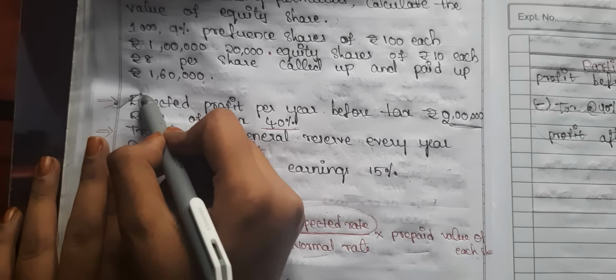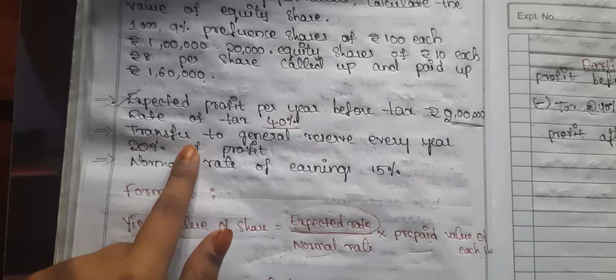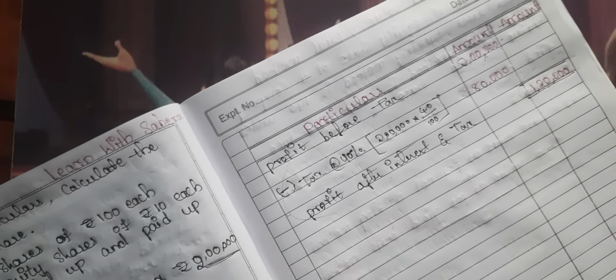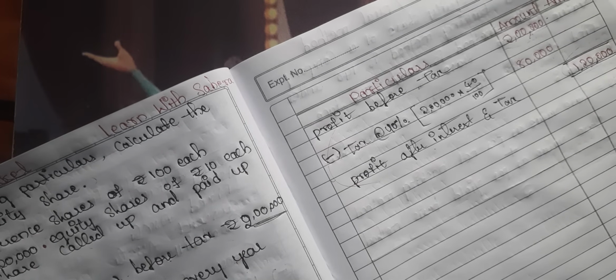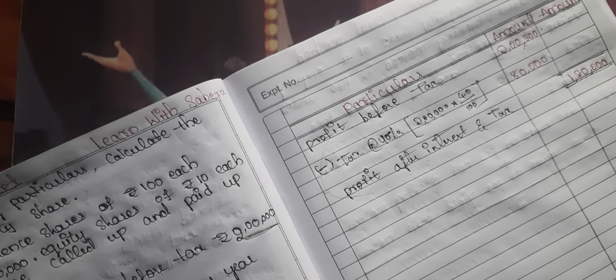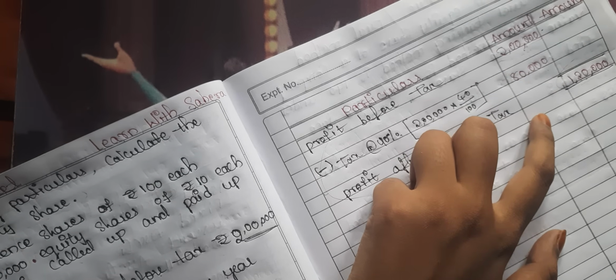This point has been completed, right? Now, transfer to general reserve every year is 20% of profit. Profit, how much is it? It is 1,20,000. On 1,20,000 you need to take 20%. So how will you do it? You will calculate 20%, the same way we did the calculation on the tax.